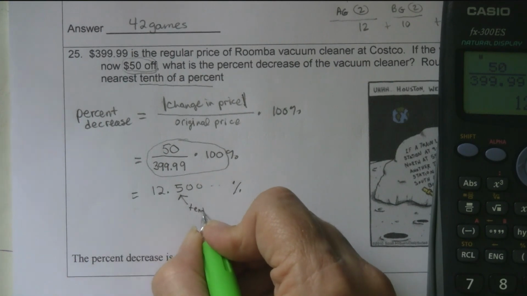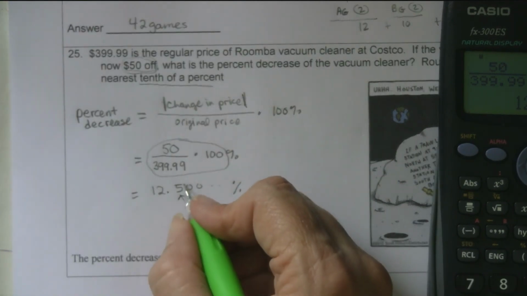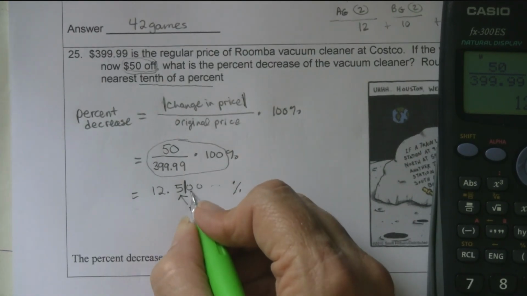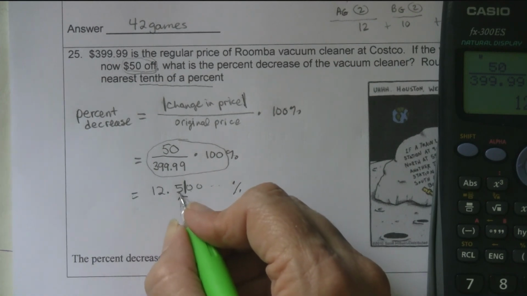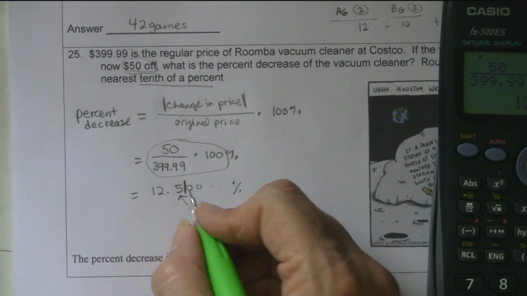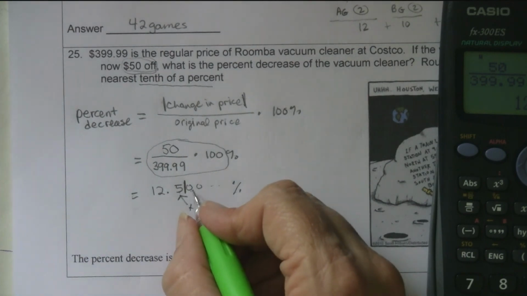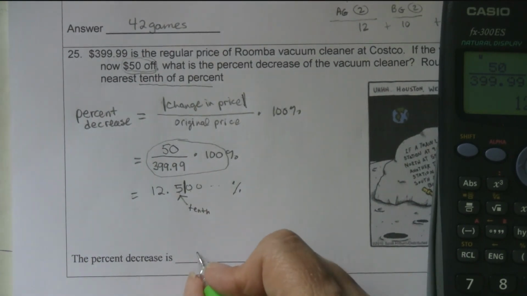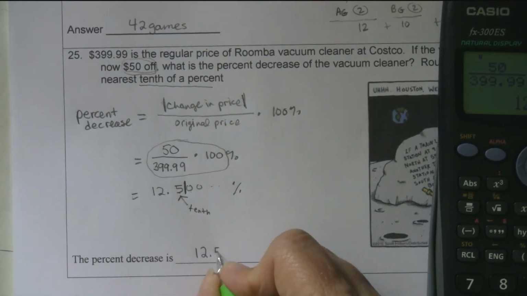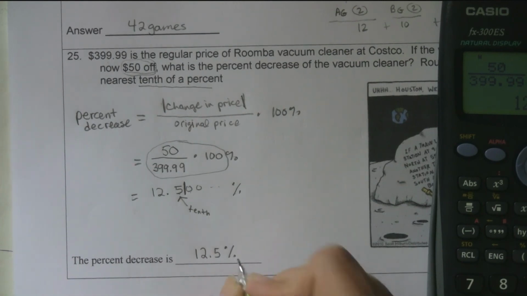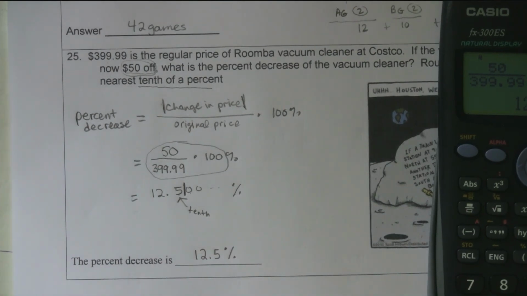So there's the tenth place right there. So I want to end here, but I look over here to decide, am I going to bump up to a 6 or am I going to leave it a 5? I'm going to leave it a 5 because that next number is only a 0. So 12.5% is the percent decrease.